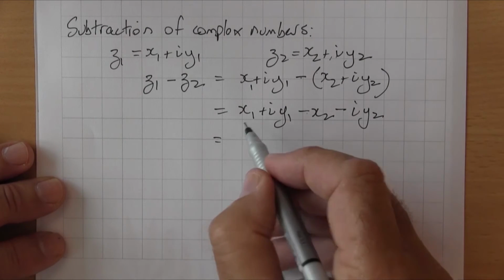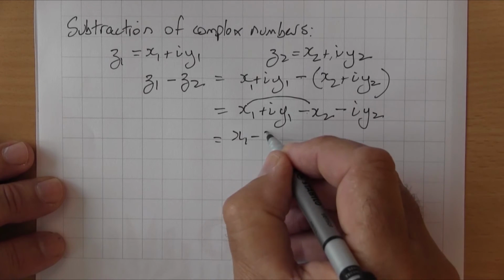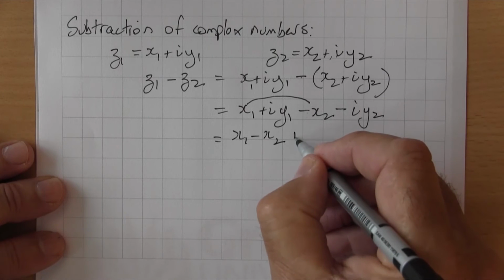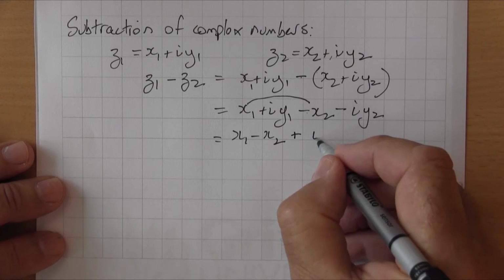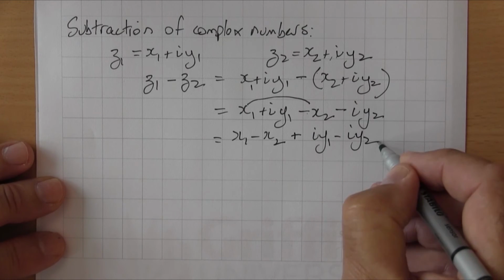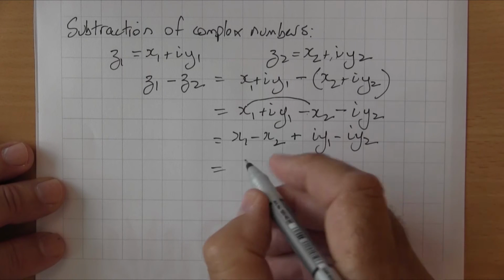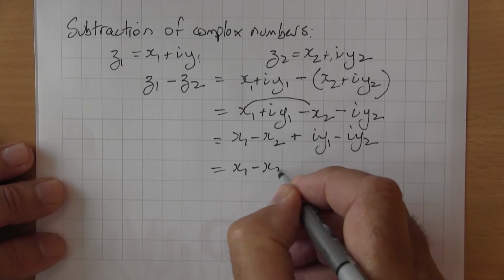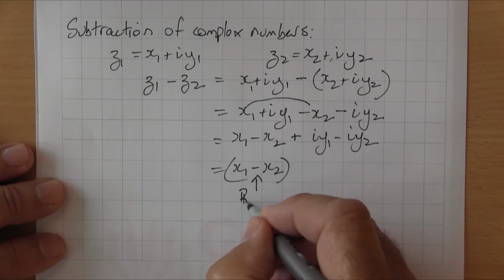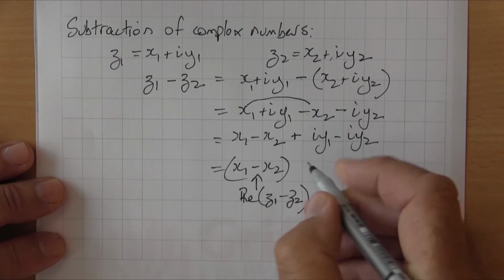We group the reals together. So these are the two reals, so we get x1 minus x2, and then we get plus i y1 minus i y2. And as we did before with addition, this just becomes the real part of Z1 minus Z2.